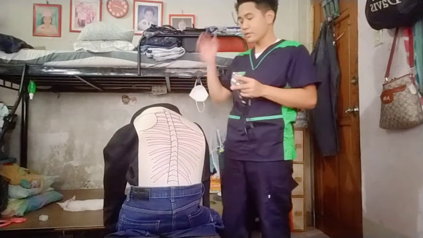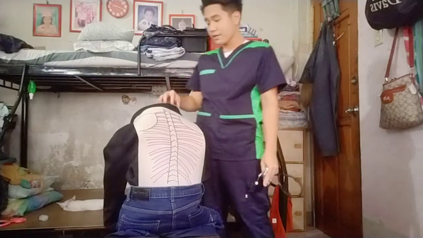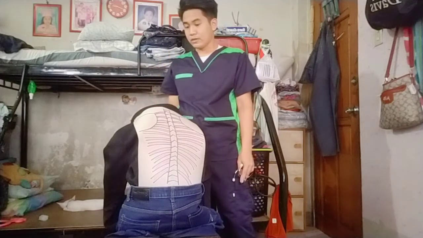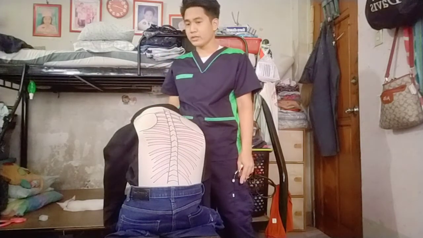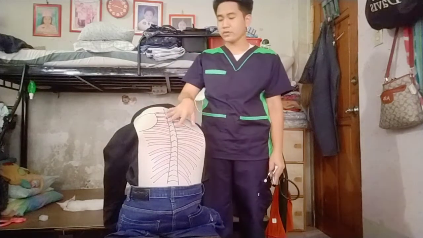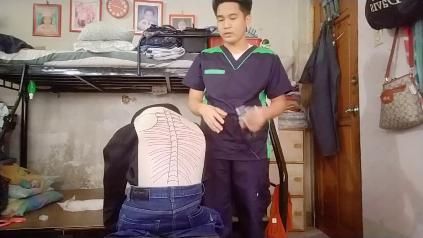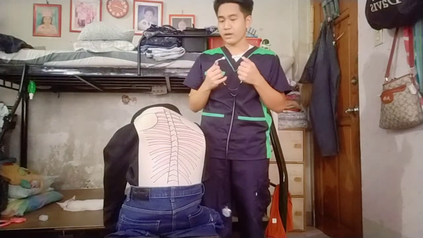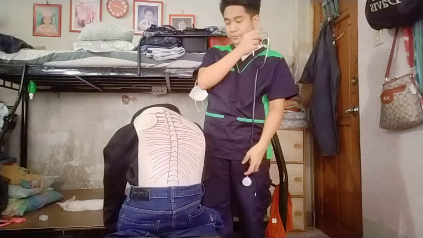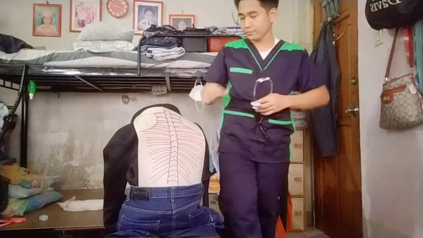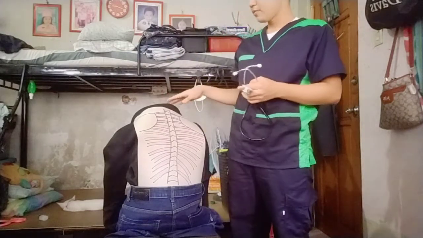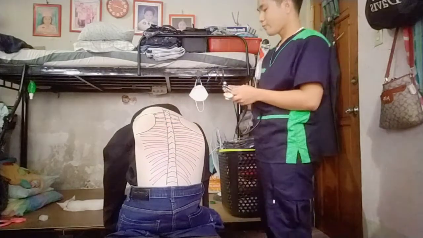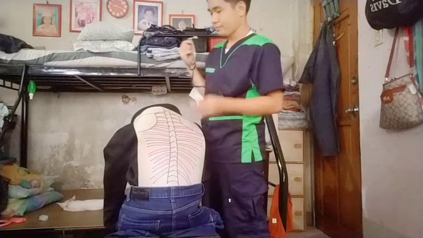And if this was an actual patient, I need my patient to take deep, slow breaths so that I can auscultate fully or appreciate fully the sounds that I'm going to hear. I have already cleaned my stethoscope. So I must assess for any abnormal findings, or if there's any, and compare those sounds to one another.